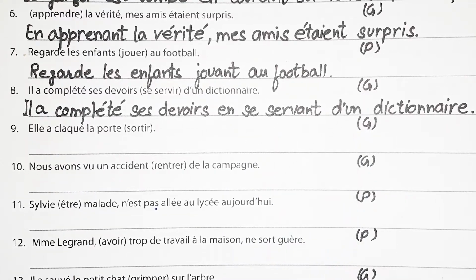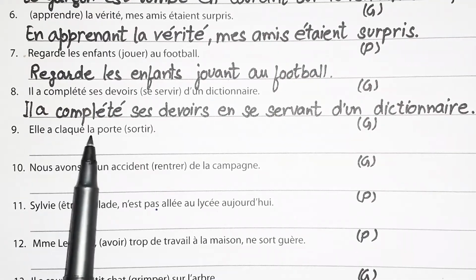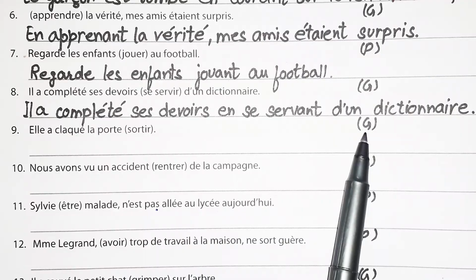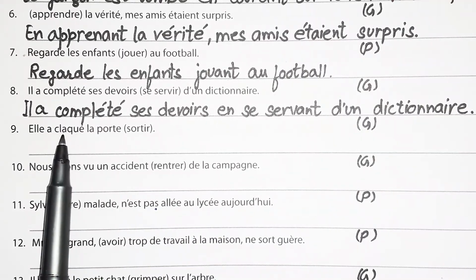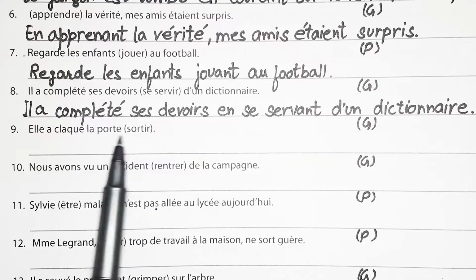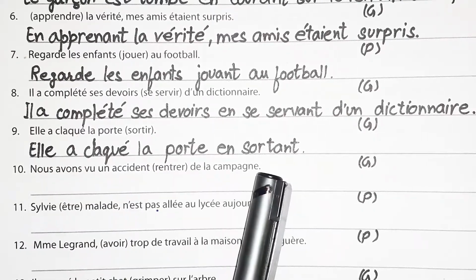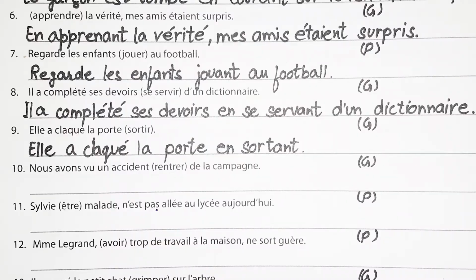Now come to the next statement. Elle a claqué la porte. The verb is sortir. Again it's a sentence of gérondif because both the actions of slamming the door and going out are done by elle. Elle a claqué la porte en sortant. That means she slammed the door while going out.